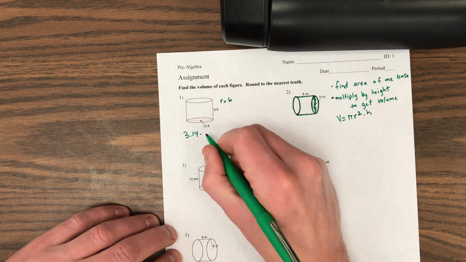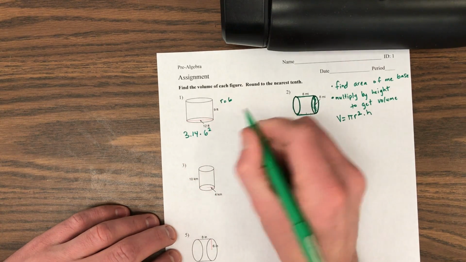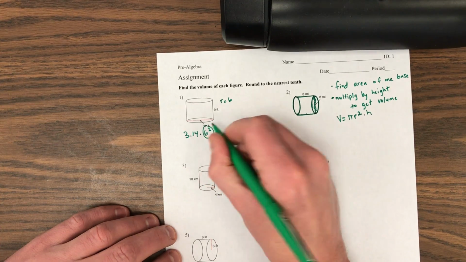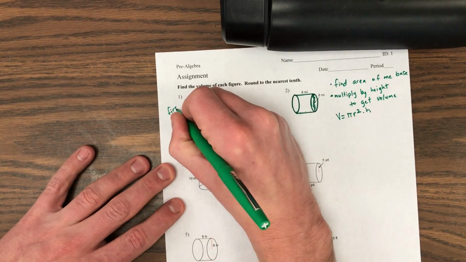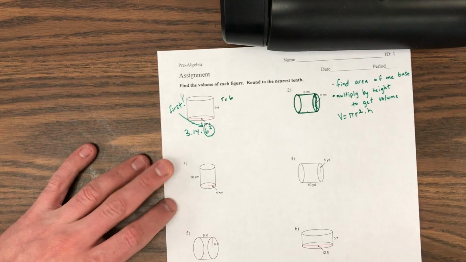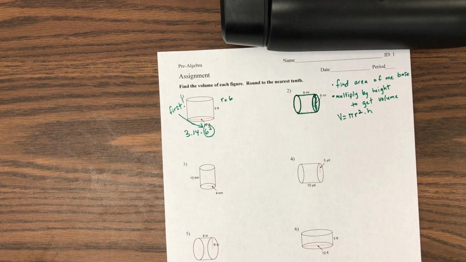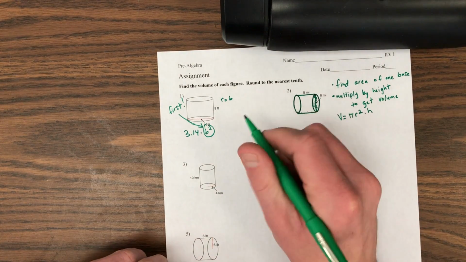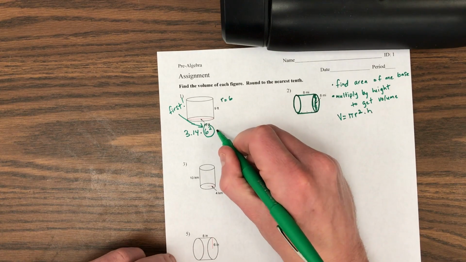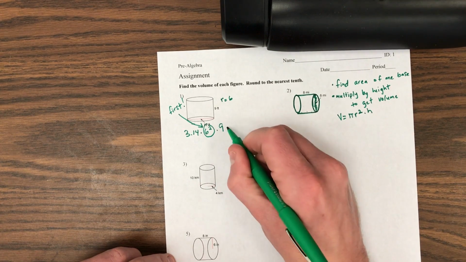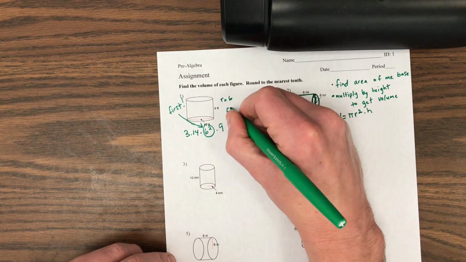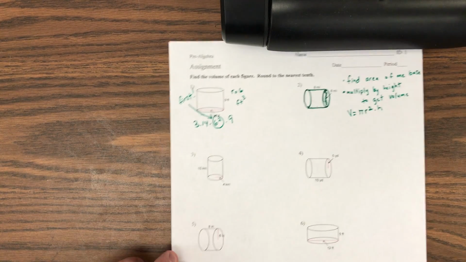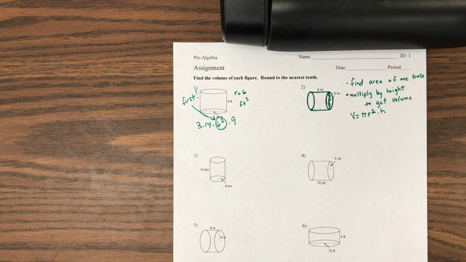So we're going to do 3.14 times 6 squared, and we make sure to do this first. Always do your squaring first, or else you will mess up. Also know that 6 squared means to multiply 6 by itself, not to times it by 2. And then we will multiply that by 9, and we will get the volume in feet cubed, or feet to the third power, since it's a three-dimensional measurement of stuff or space.